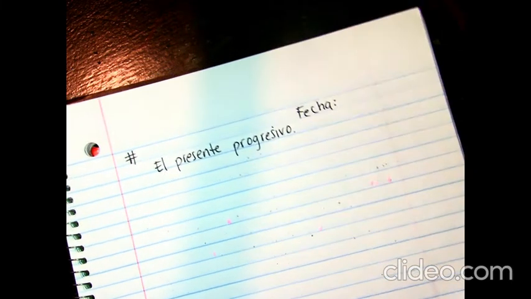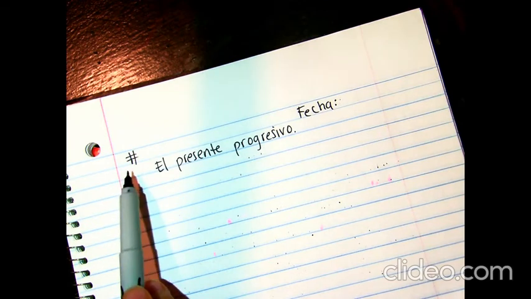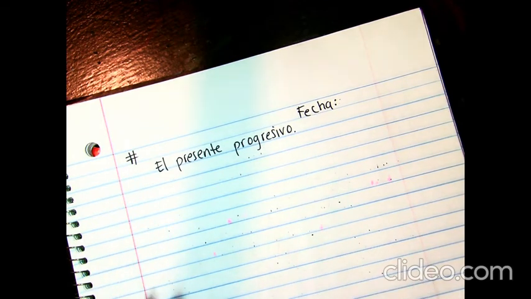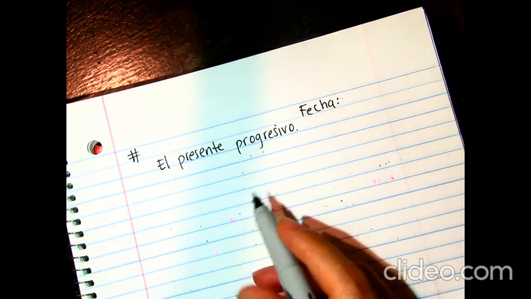Hola clase, hoy vamos a tomar apuntes para el presente progresivo. Escribe el número, escribe la fecha y escribe el título, presente progresivo.